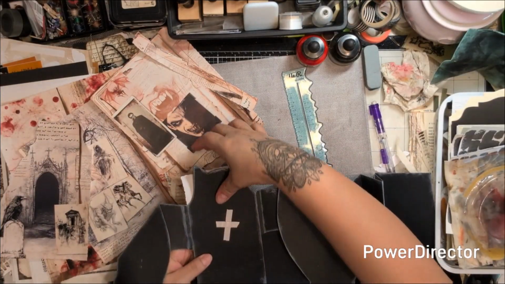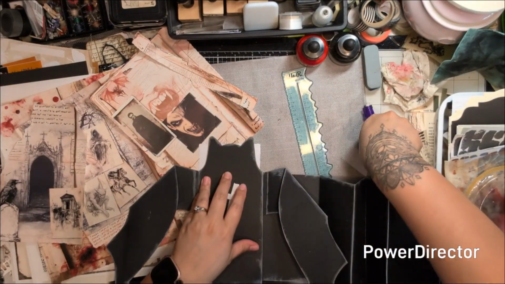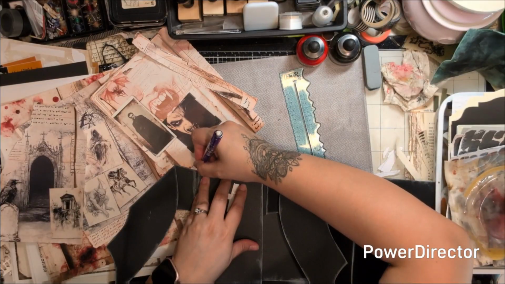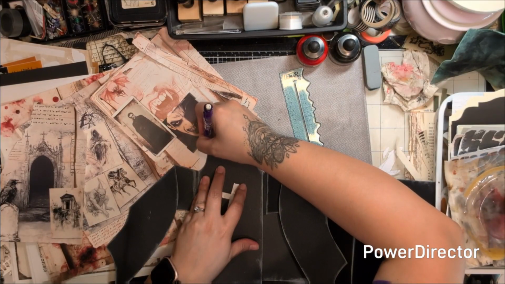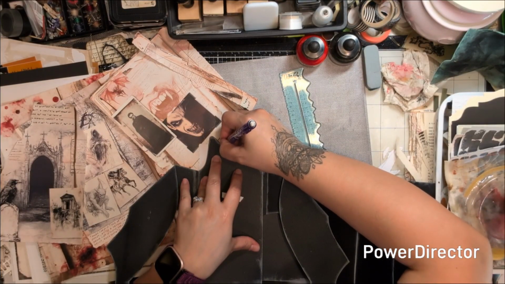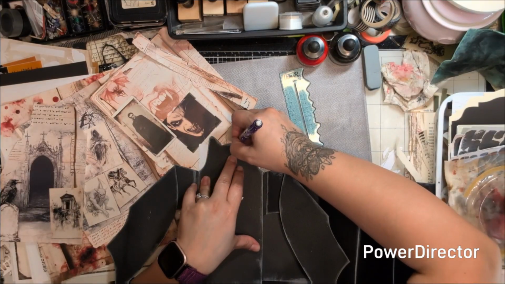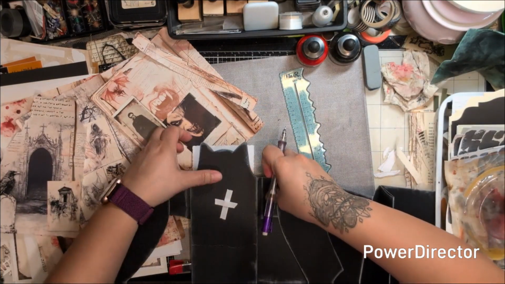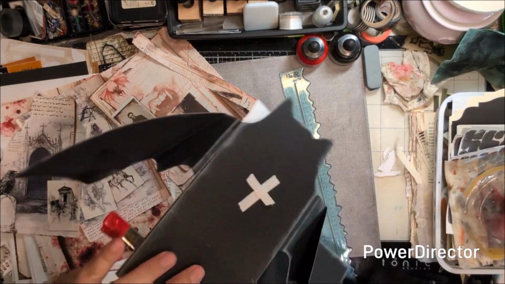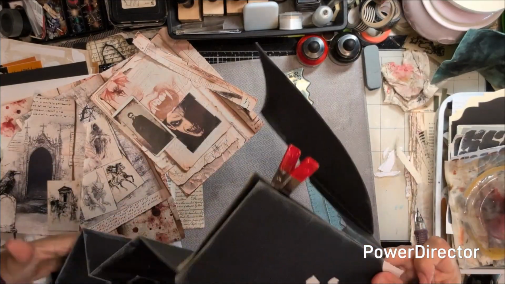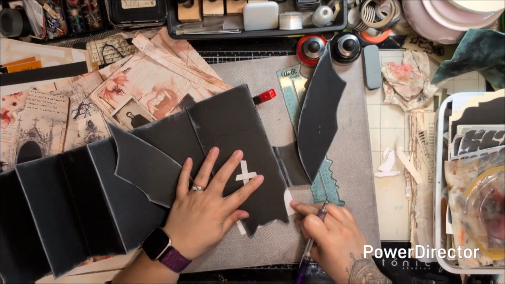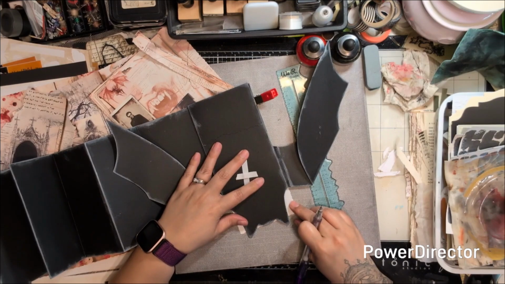That way I can go around the edges here so I know where to tear. I don't know if there's anything there. Can't really see. I'm going to turn this around so I can see it better. Yeah, there we go.